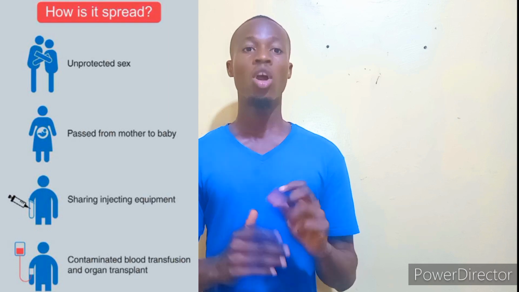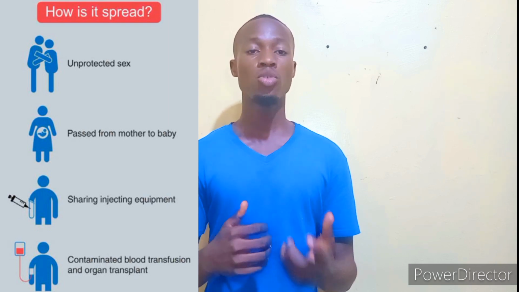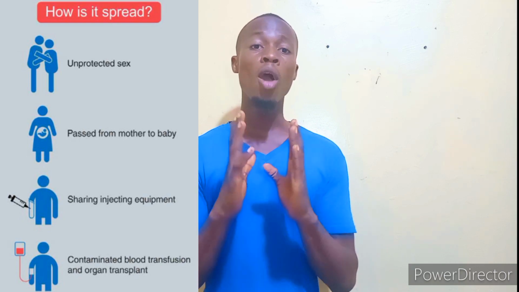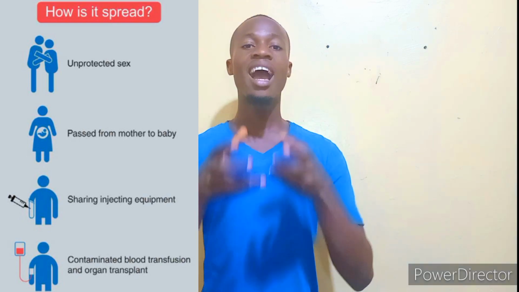How? This happens through unprotected sex, and also through using sharp objects, syringes, needles, and other sharp materials that are not clean. Newborn babies, in fact, are at a higher risk if the mother is infected. That is another way through which an individual contracts hepatitis.